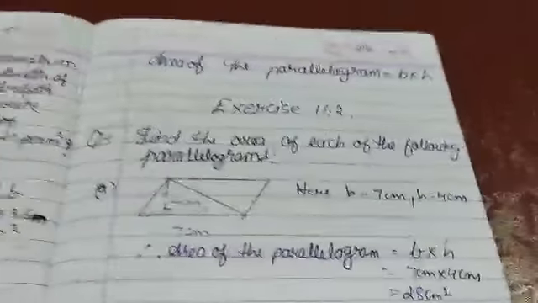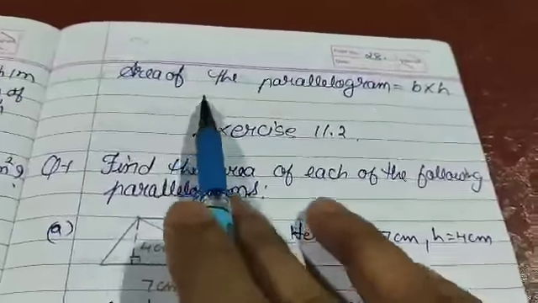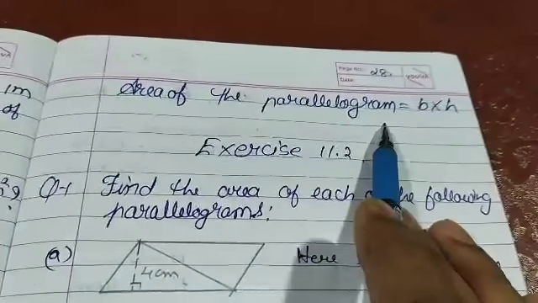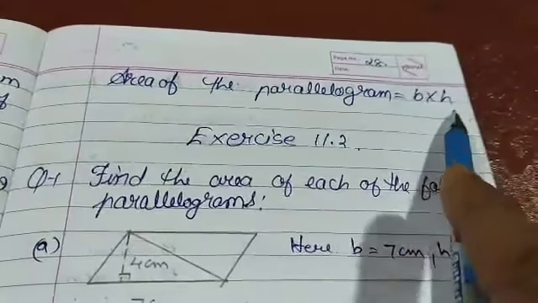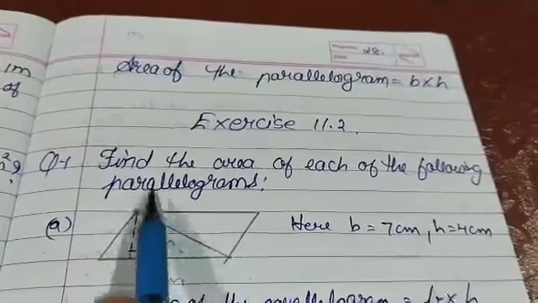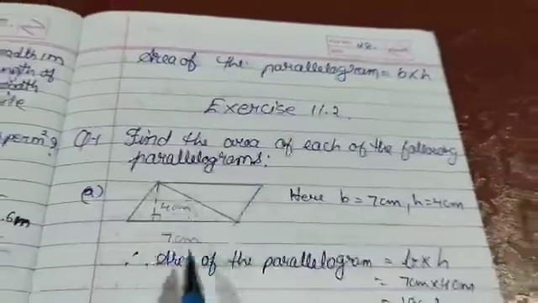Dear student, before starting this exercise, we should know the formula for the area of a parallelogram, that is base into height. Base into height. Now, let us start. Find the area of each of the following parallelograms.